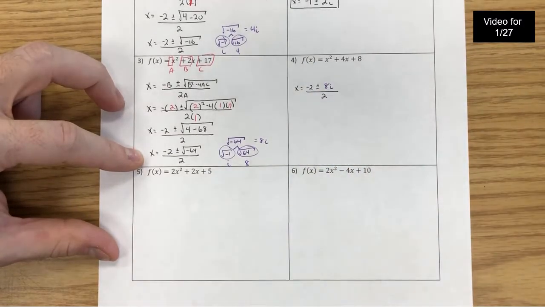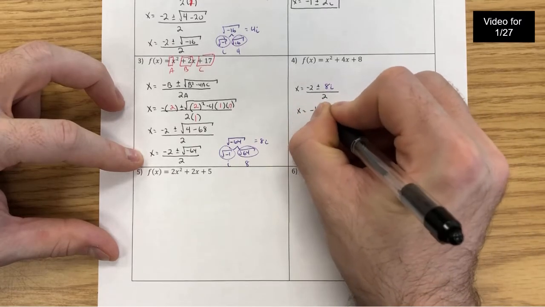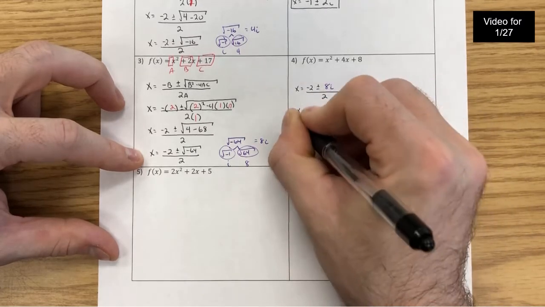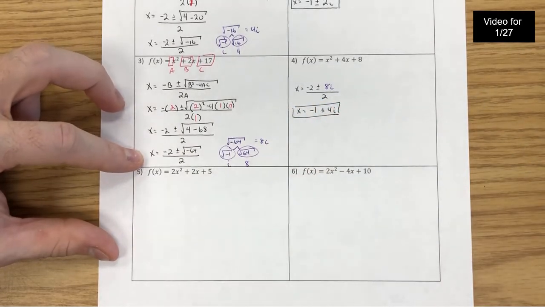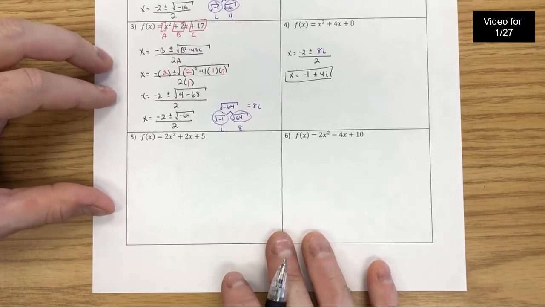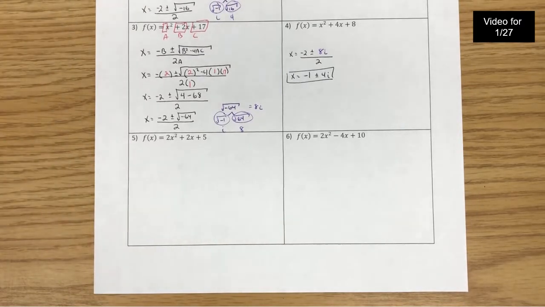There we go. And again, we can reduce this by saying both of these divide by 2. Perfect. There we go. And so now, what I want you to try and do is try number 5, pause the video, resume it when you're done, and see how you did.